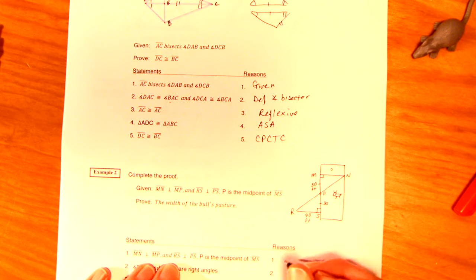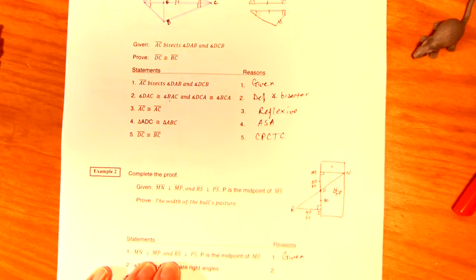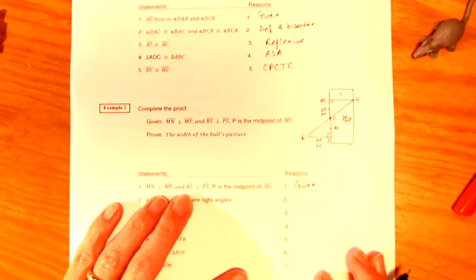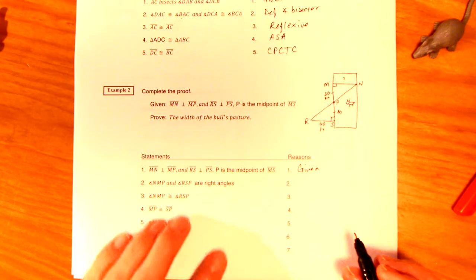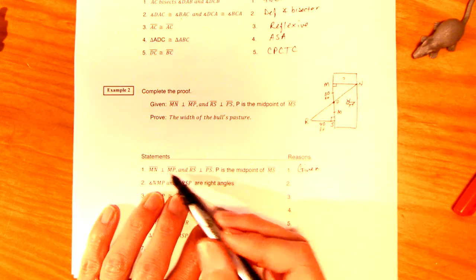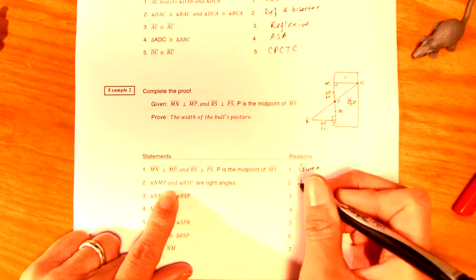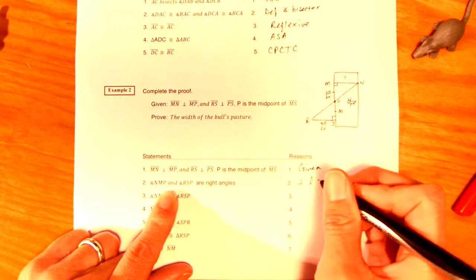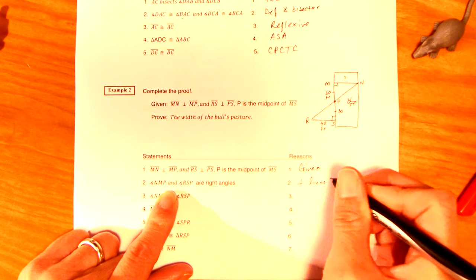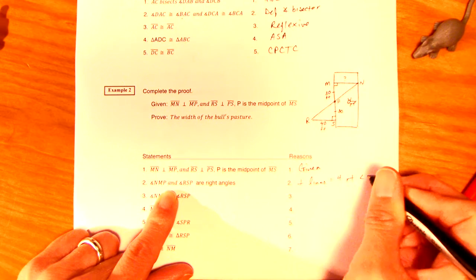All right, so we put all the given information together. I think in the past I had it separated, and I don't have enough space in the bottom, so I put them all together. Now, what do perpendicular lines do? They give me 4 right angles. So perpendicular lines equal 4 right angles.